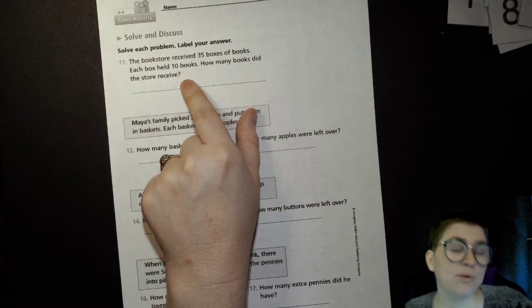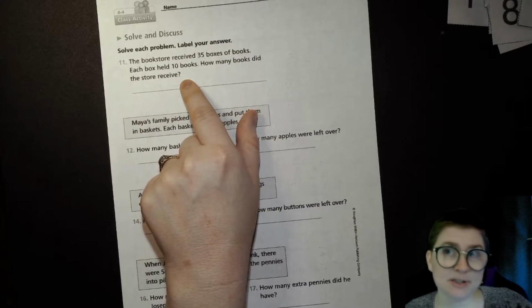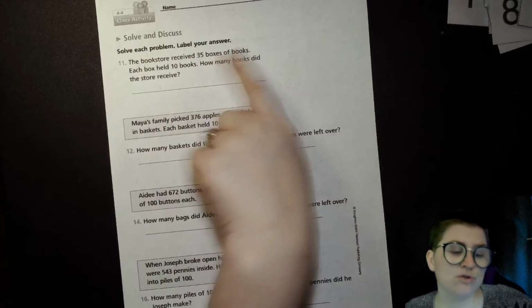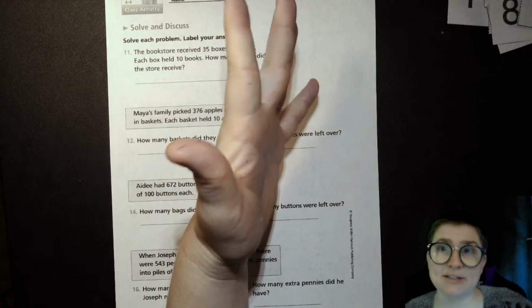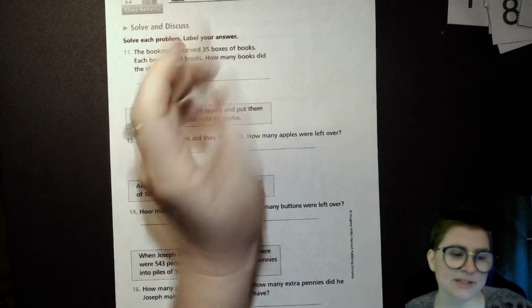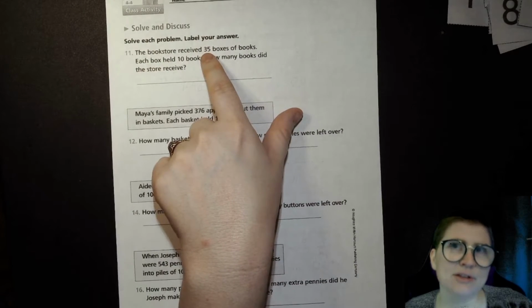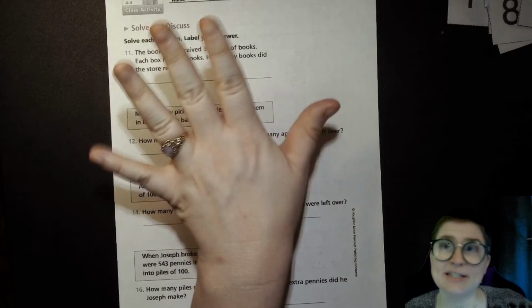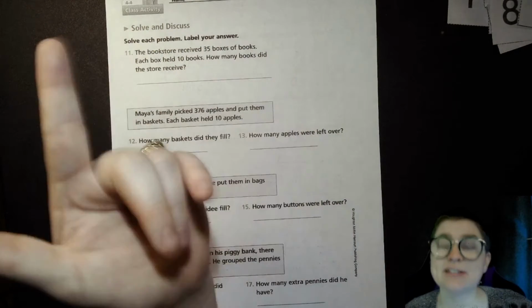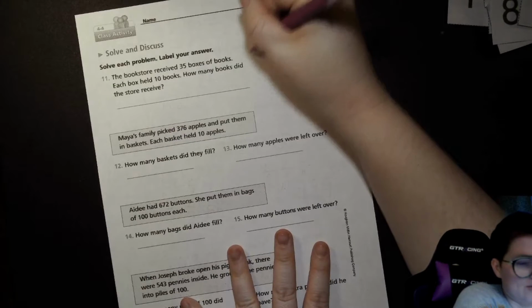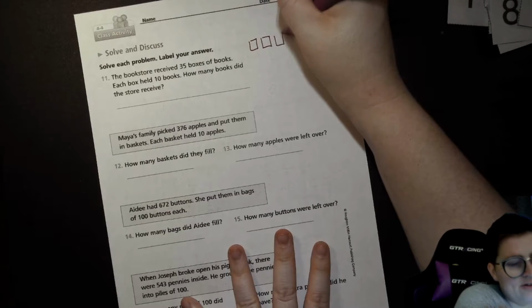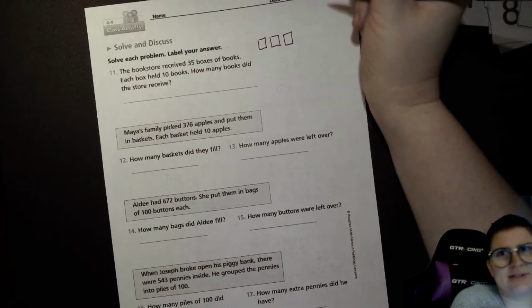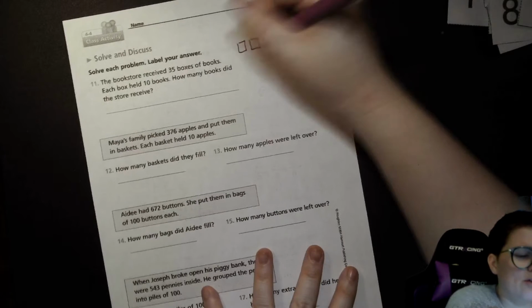So we could totally, and it'd be completely correct to do this, draw 35 sticks of 10 and count by tens until we get to whatever it is. I know, though, that there's a quick way to draw 10 tens. You know it, too. It's a 100 box, right? Because 10 tens is 100. So we could do 10, 20, 30. Boom. Whew, just saved ourselves a ton of time.